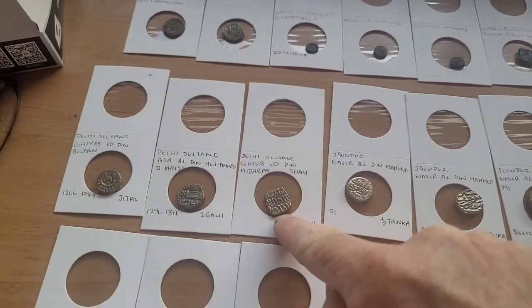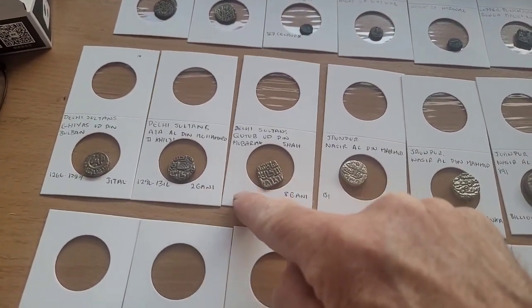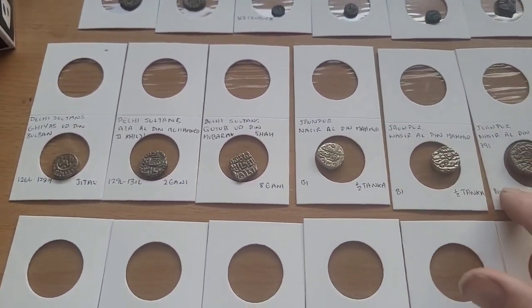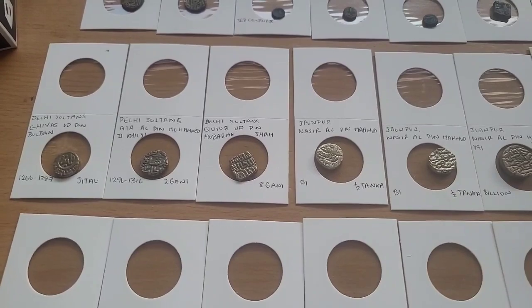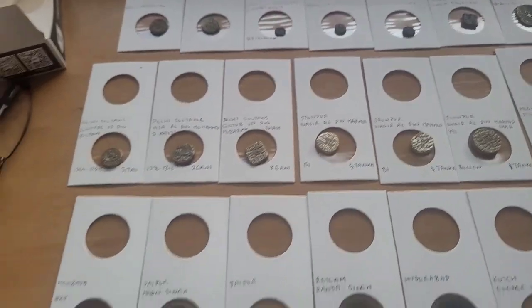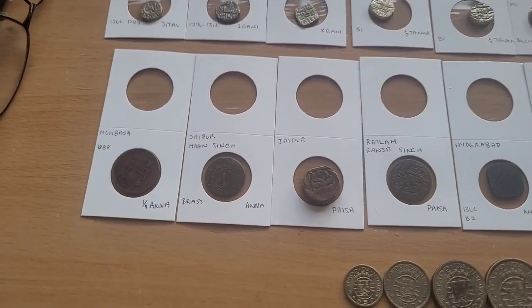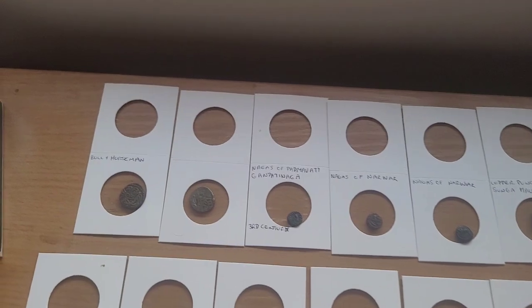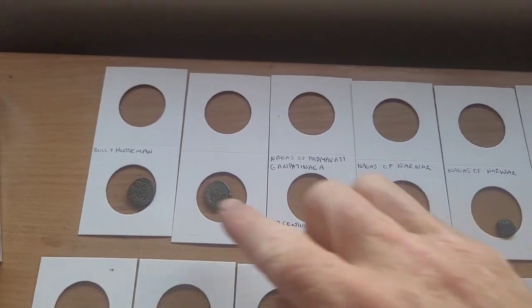Then we've got the Islamic states. These ones are probably the cheaper coins. So you've got Delhi Sultans and Jaunpur. These ones are probably about $10 each. 10 to 20 actually, depending on the coin. Yeah, these ones are probably about $20 each at the minimum. And then we have the older coins.